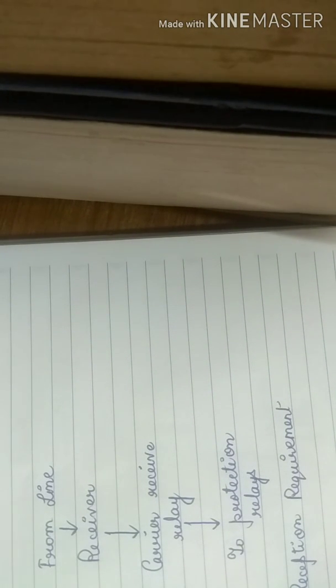So the main elements for carrier channel can be summarized as transmitter, receiver, coupling equipment and line trap. So next class we will be basically studying in detail these different equipments for the carrier equipment.